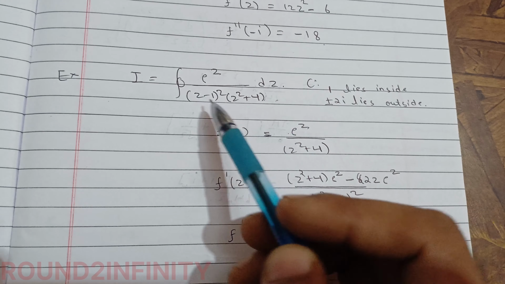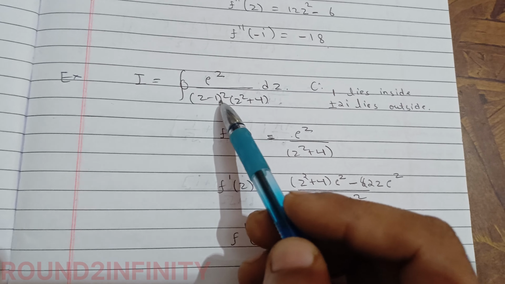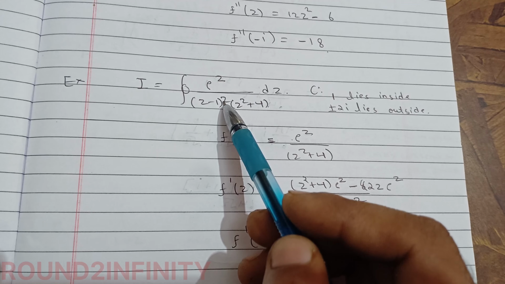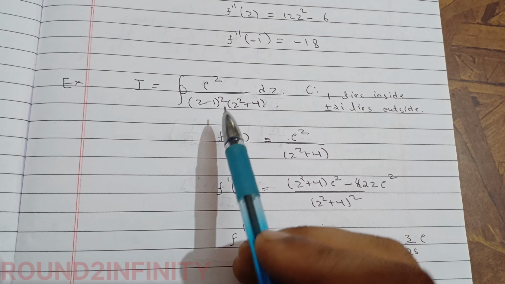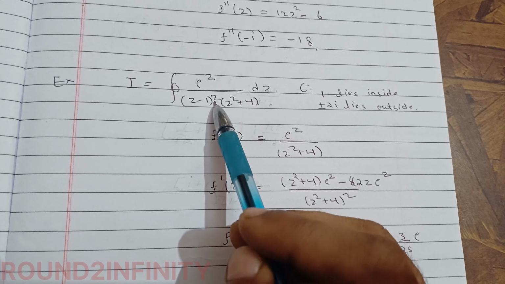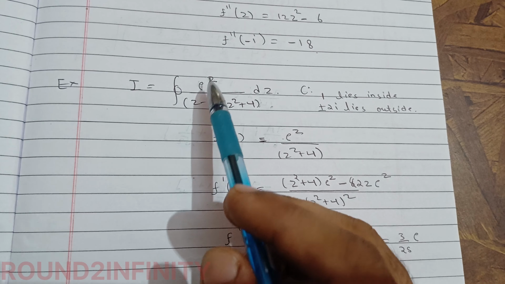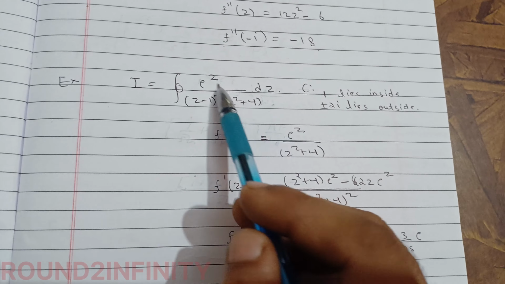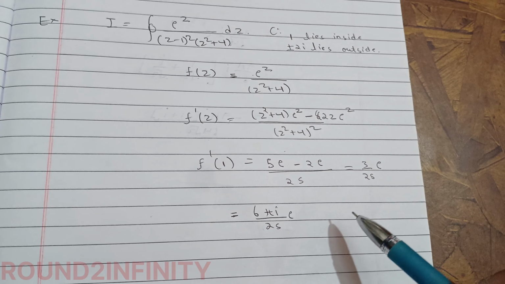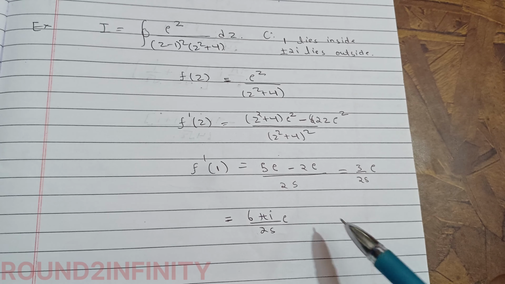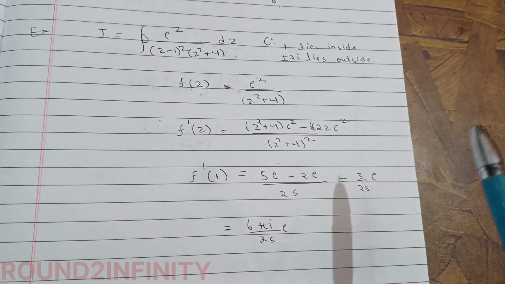Now n plus 1 is 2, so n will be 1. Again 2 pi iota divided by n factorial, multiplied by f dash 1, so you will find the first order derivative of this f(z). Then use the formula again, 2 pi iota divided by n factorial, multiplied by f dash 1, and you will get your answer.